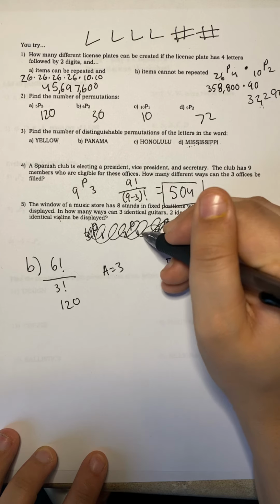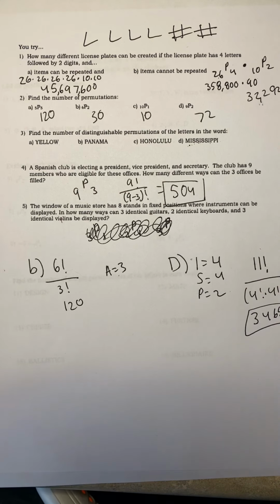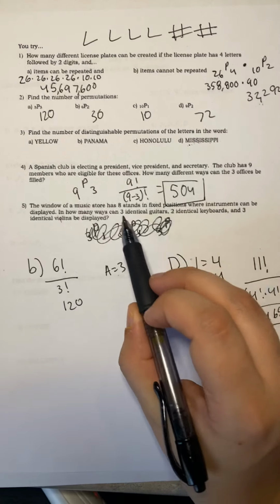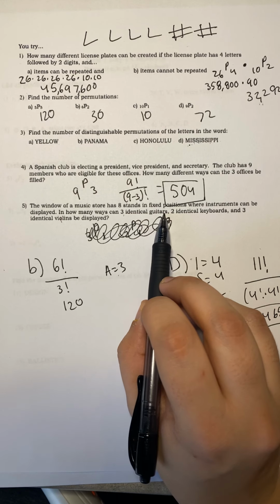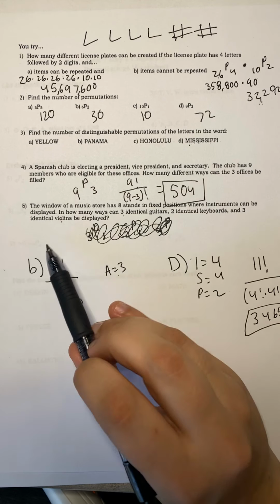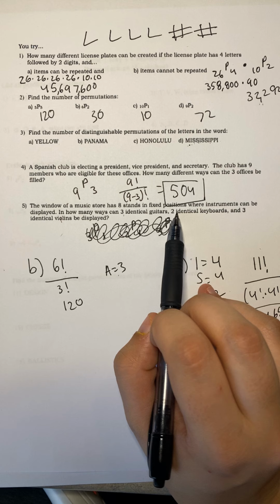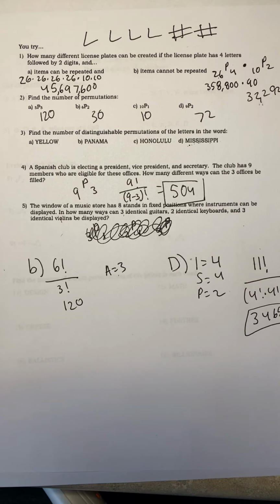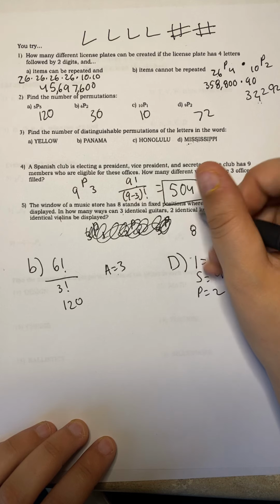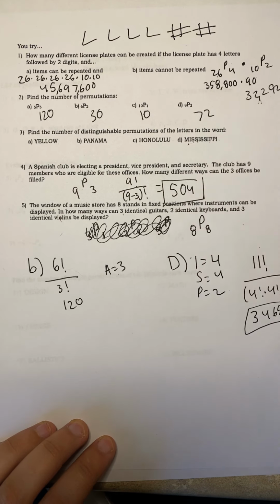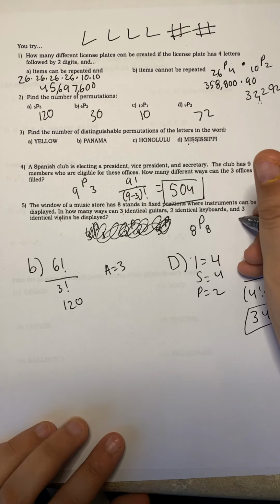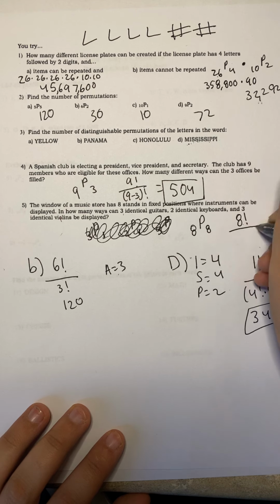This problem is like what we did yesterday, where we have 8 total. Let's see, there's 3 identical guitars, 2 identical keyboards, and 3 identical violins. So 3 plus 2 plus 3 gives me 8 total. So we have 8 stands. So that would be 8 options, and we want to choose all 8 of them. So that would be 8 choose 8. So that's 8 factorial over 8 minus 8 factorial.